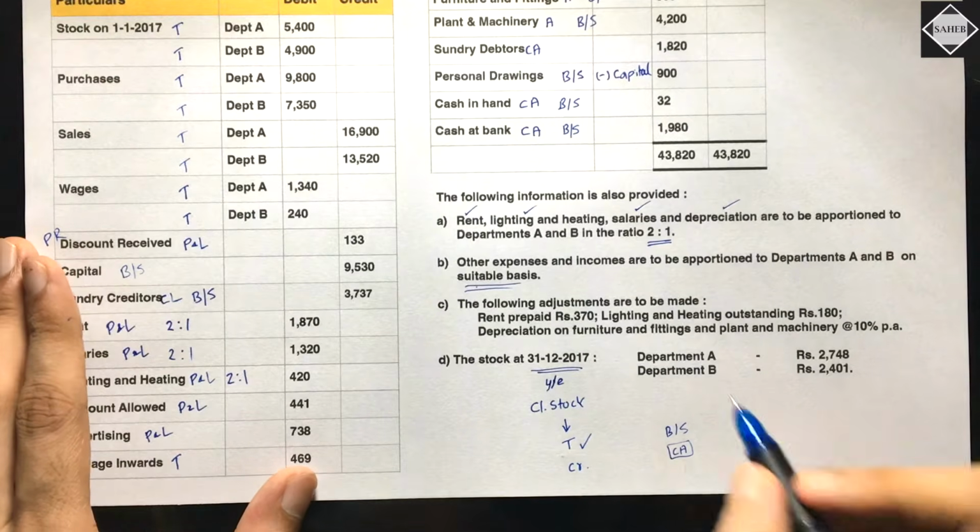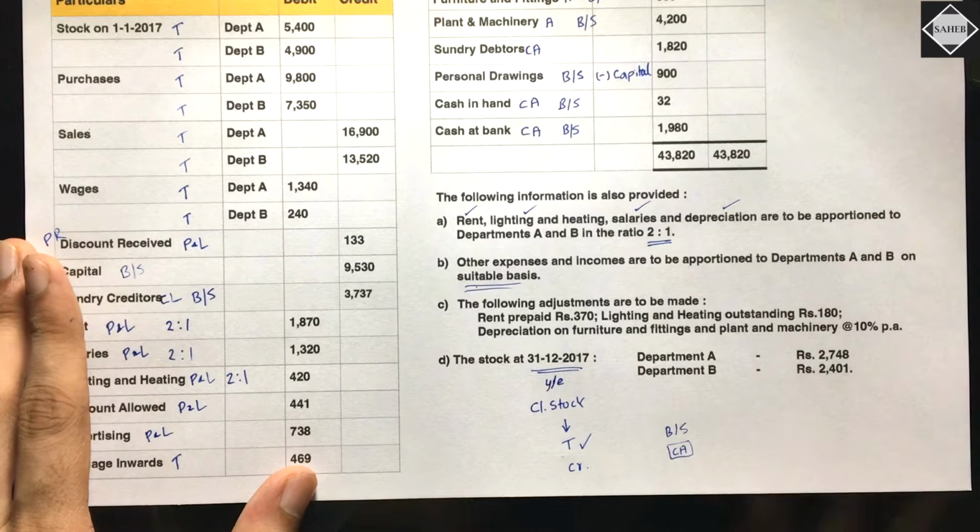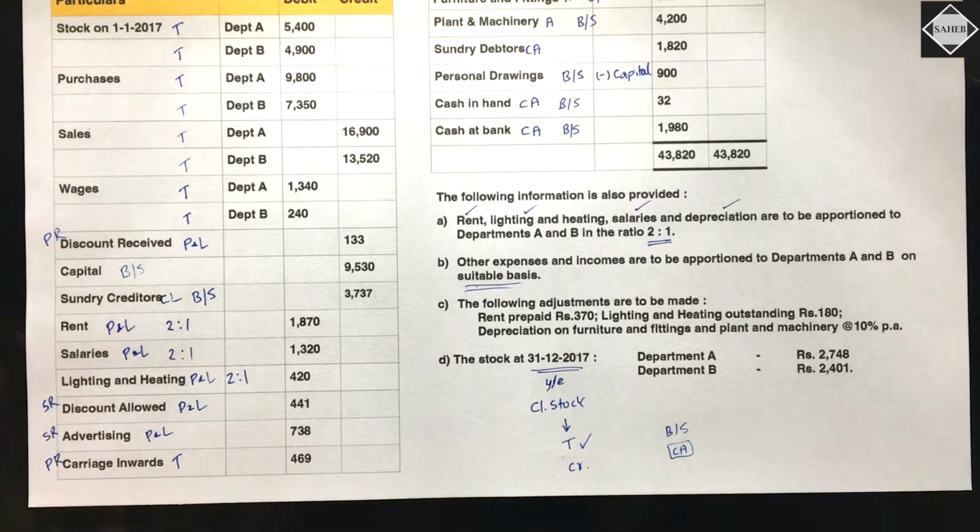Okay, fine. So department A, B separately they have given. You will take it separately. It's really simple. Fine. Okay. So now let's just see how we are going to solve this. Let's see how to prepare departmental trading account.